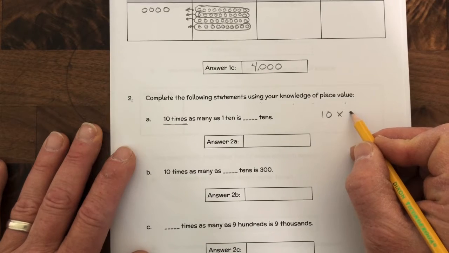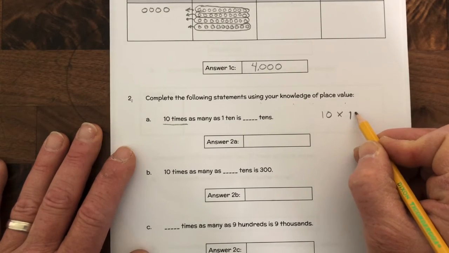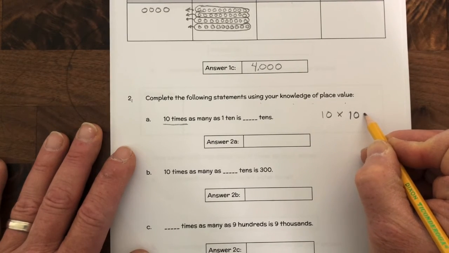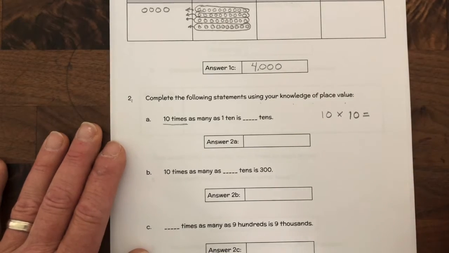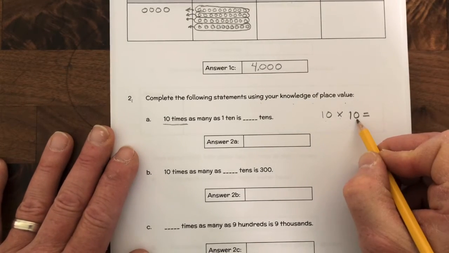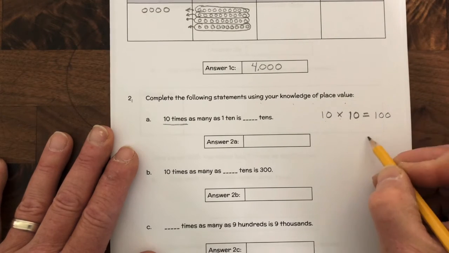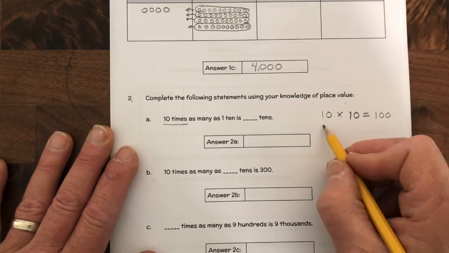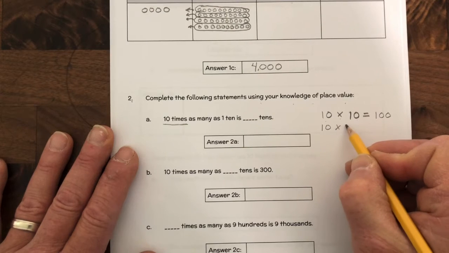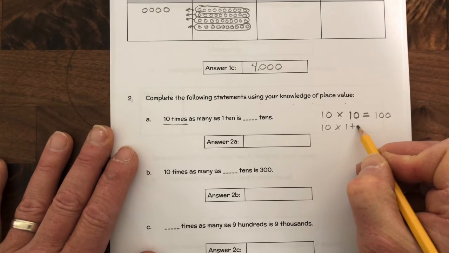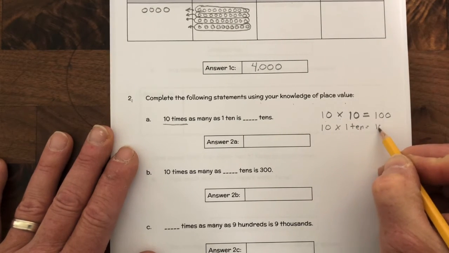Well, 110 is equal to 10 times 10. If I count by 10 times, I get 100, okay? But I do know this. 10 times as many as 110 is equal to 10 tens.